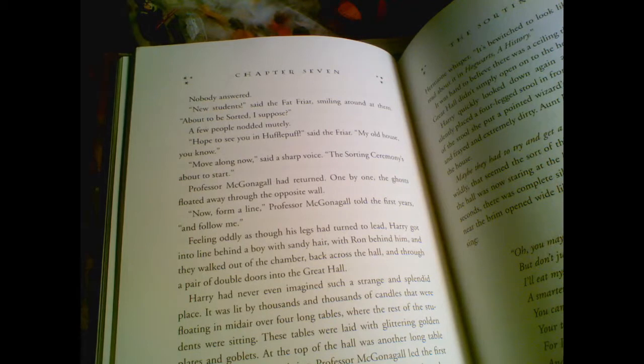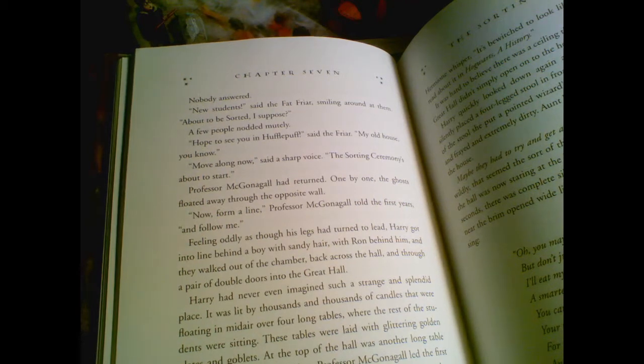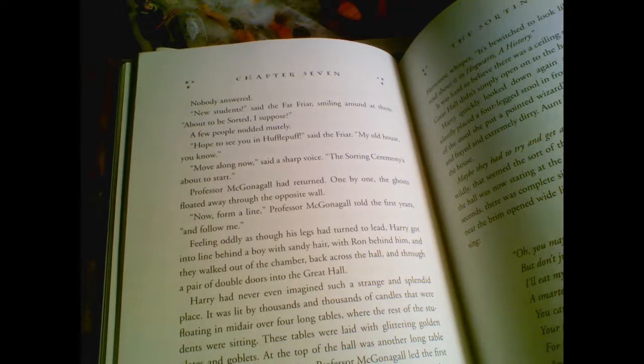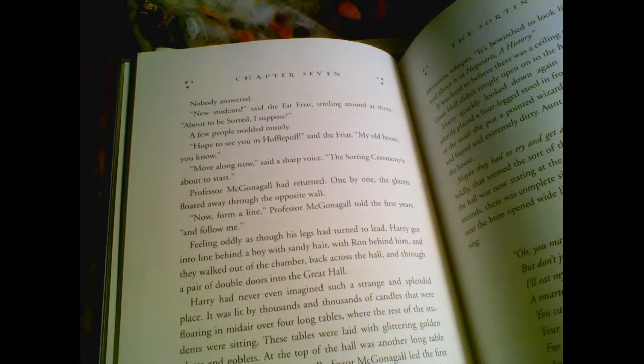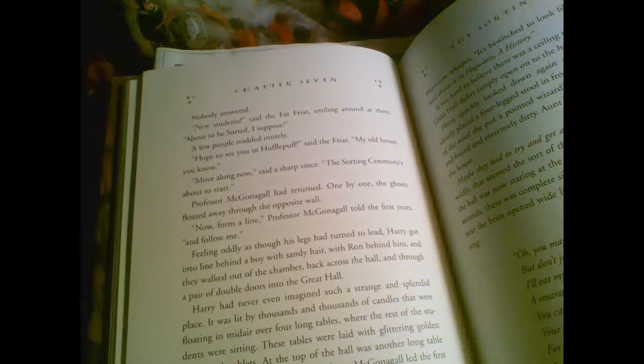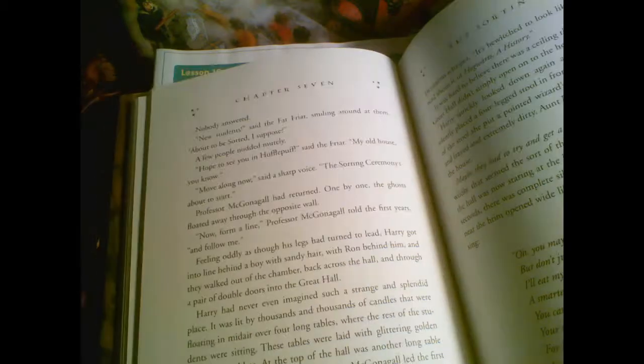Not. Sarcasm. Professor McGonagall led the first years up here so that they came to a halt in a line facing the other students, with the teachers behind them. The hundreds of faces staring at them looked like pale lanterns in the flickering candlelight. Like pale lanterns. Pale means kind of softly appearing. In other words, not very bright because they're sort of floating in the darkness. It was dimly lit. So that would be an example of a simile, like pale lanterns.